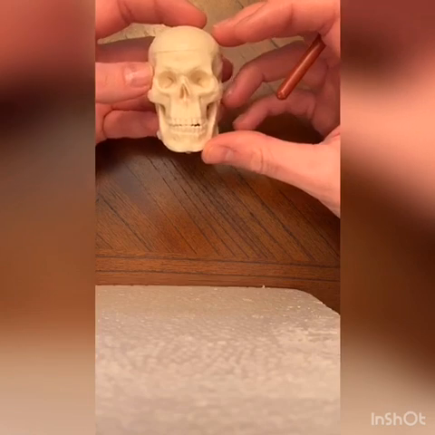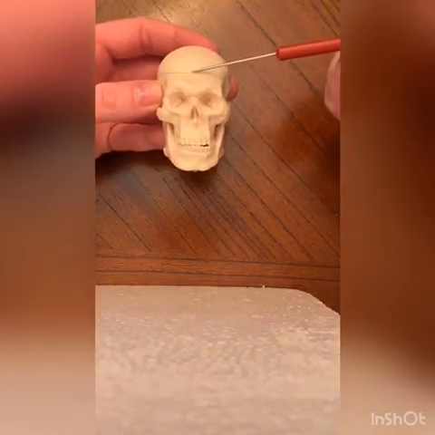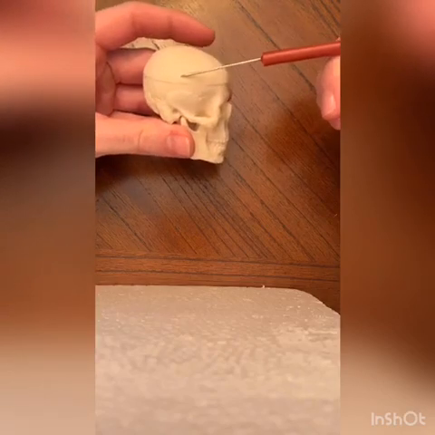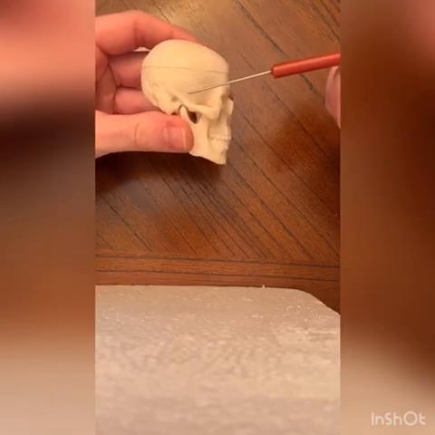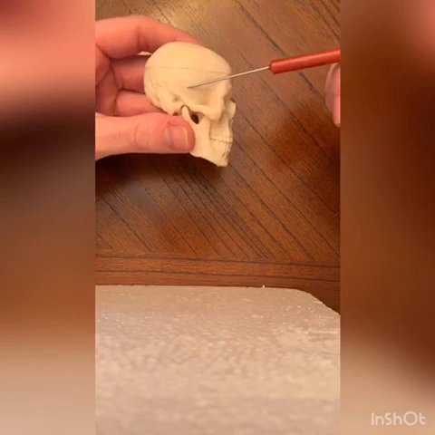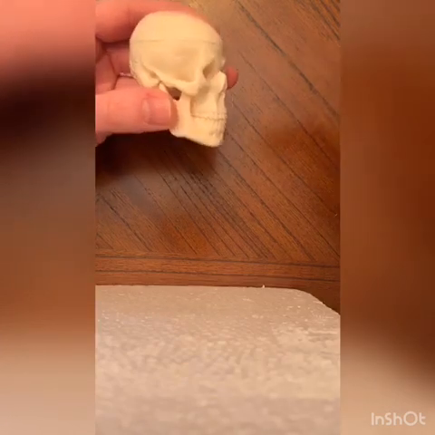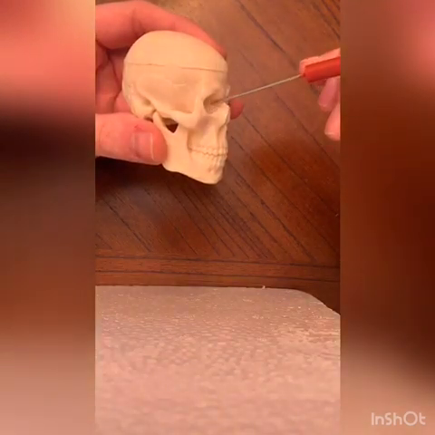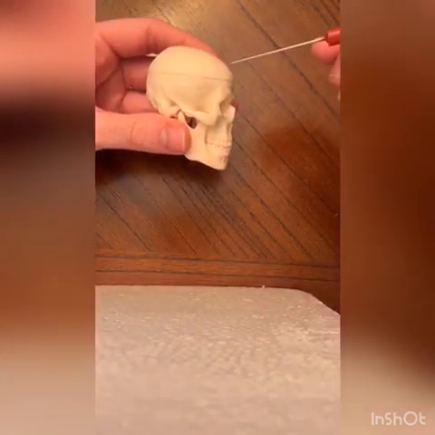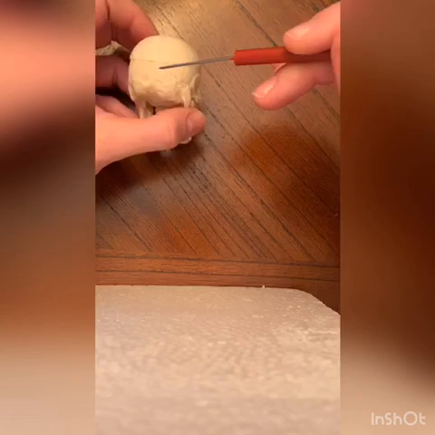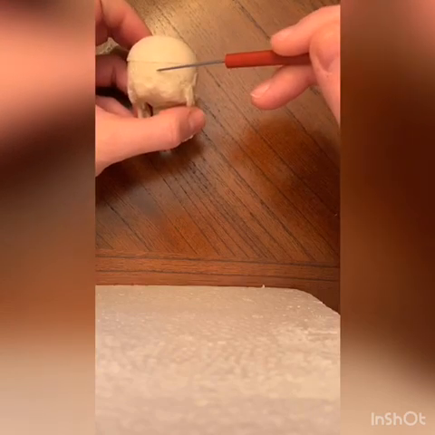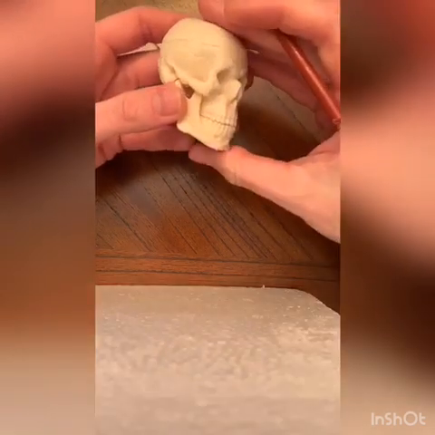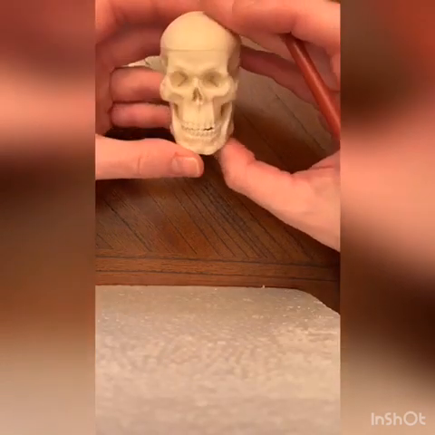First, we have the frontal bone. Then we have the parietal. Next, we have the temporal bone. Then the ethmoid is inside here. Then we have the occipital and the sphenoid bone here. So those are the cranial bones.